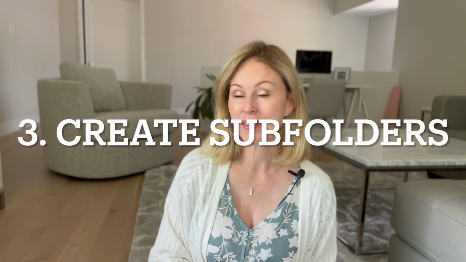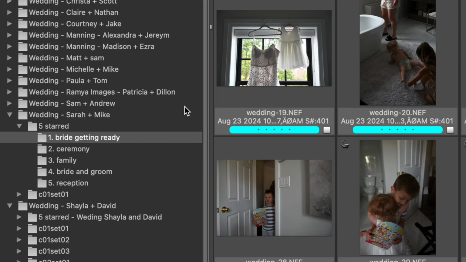Step number 3 is to organize the photos into different subfolders. After culling the photos and determining the keepers, I will organize the keepers into various subfolders designated for different parts of the wedding day. For example, I'll create a folder called Bride Getting Ready. I'll also have another folder for groom prep. There will be one for ceremony, reception, etc.